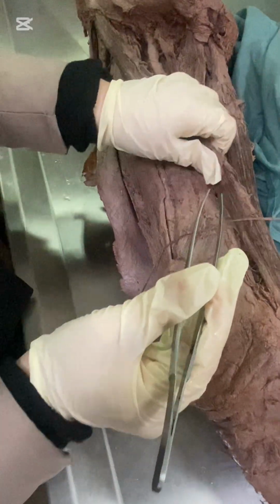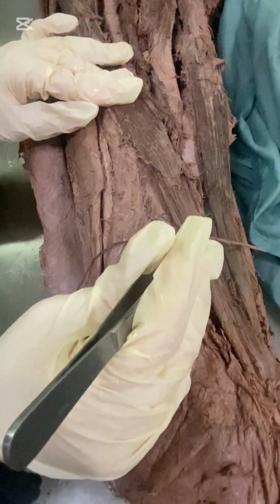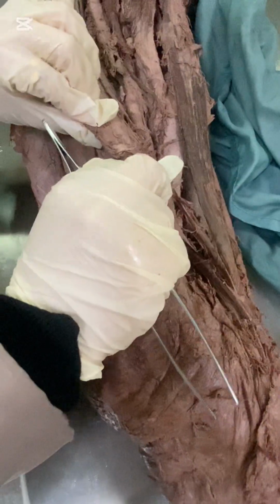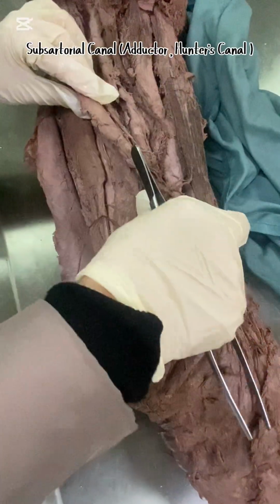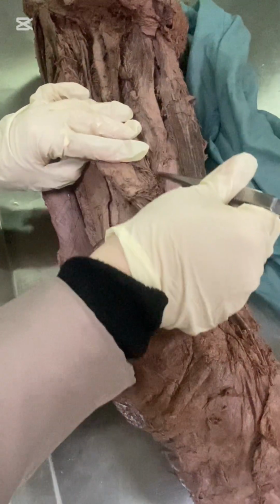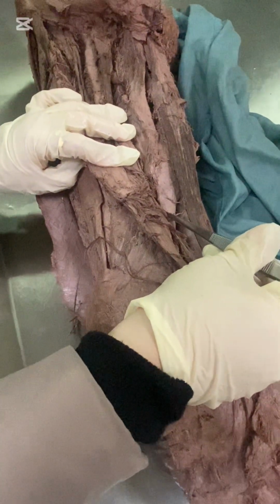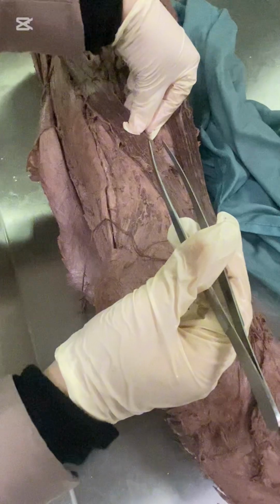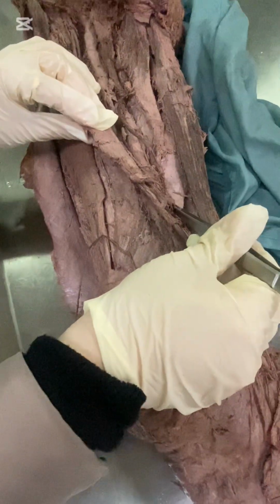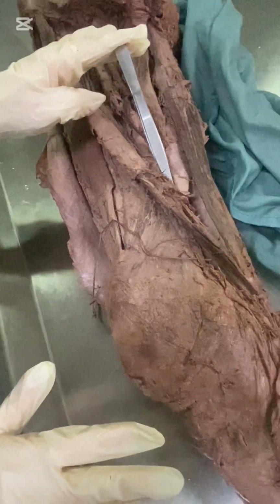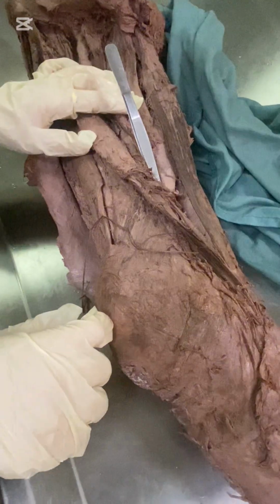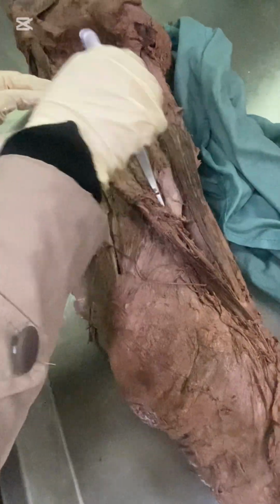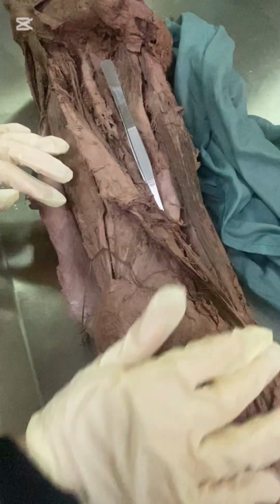When they leave the femoral triangle, where do they go? Subsartorial, do you see? Subsartorial canal. Subsartorial or adductor canal, because it has the adductor longus and magnus in the floor. Okay? How do they leave the adductor canal? Through the adductor hiatus, in the adductor magnus. Okay? So the artery leaves the adductor canal through the adductor hiatus.